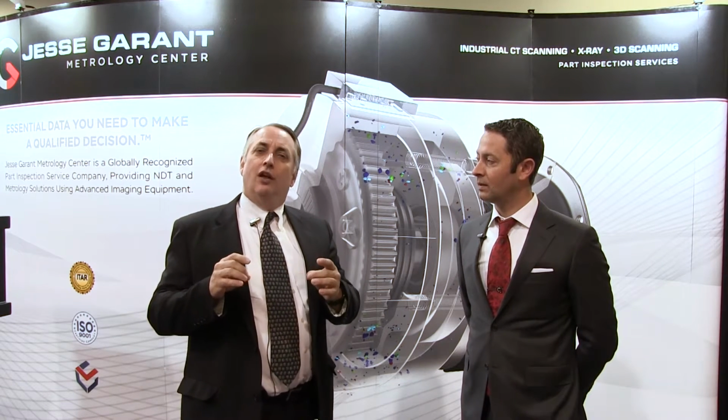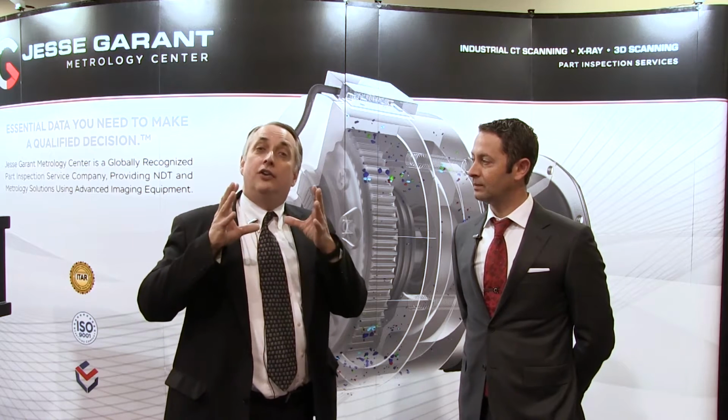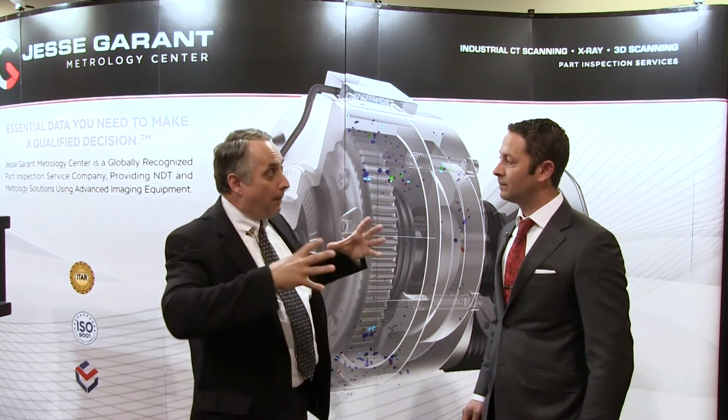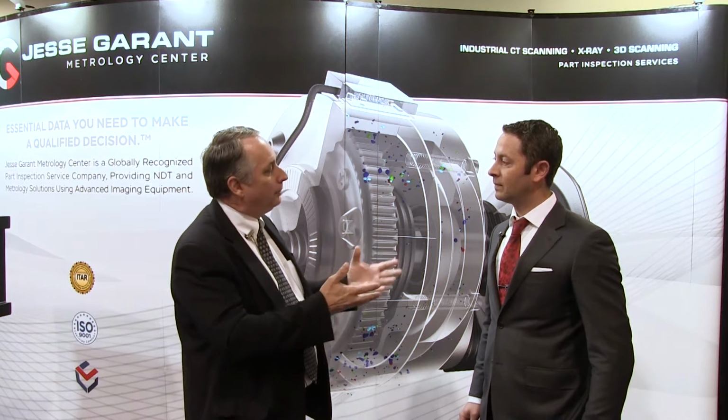As a medical diagnostic tool, we're all familiar with CT scanning, but from a manufacturing standpoint, it's also useful technology for looking at fine detail and characterizing the internal structure of components in a non-destructive way. I'm with Jesse Garrett, president of Jesse Garrett Metrology Center. Jesse, I understand that you use CT technology in a different, more powerful way, to actually look inside things like castings, forgings, and complex structures.